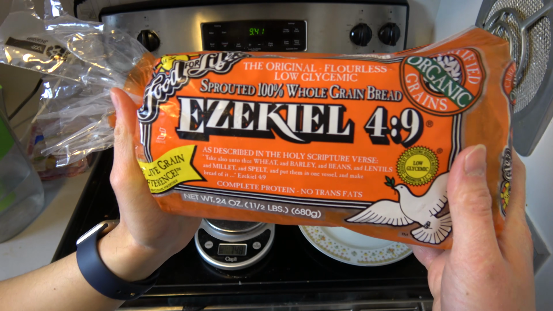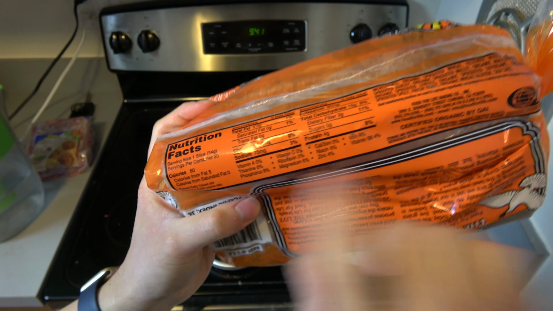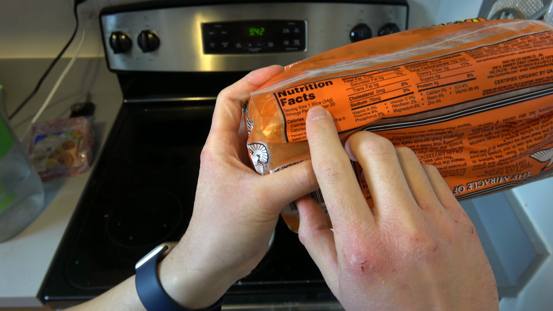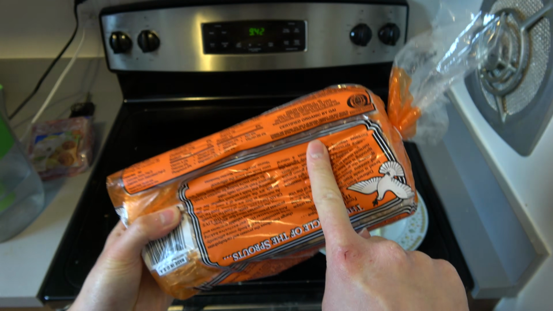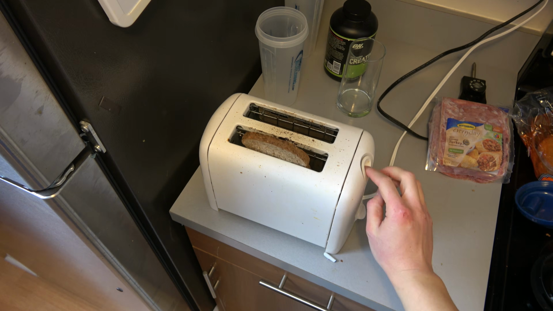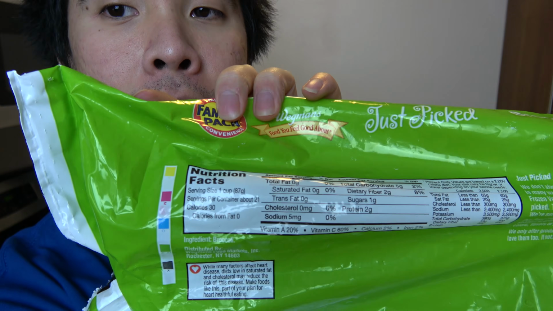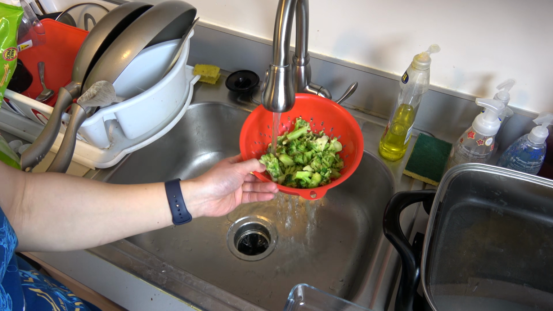We also know that one slice of Ezekiel bread is going to be 15 grams of carbs. It says right here, one slice, 15 grams of carbohydrates. So we'll have one slice of this bread, we'll have the apples, and then we'll have some chicken. I like to add vegetables at night, so meal 5 and 6 are going to have vegetables. This is broccoli. Now, we don't count any of the nutrition facts here.